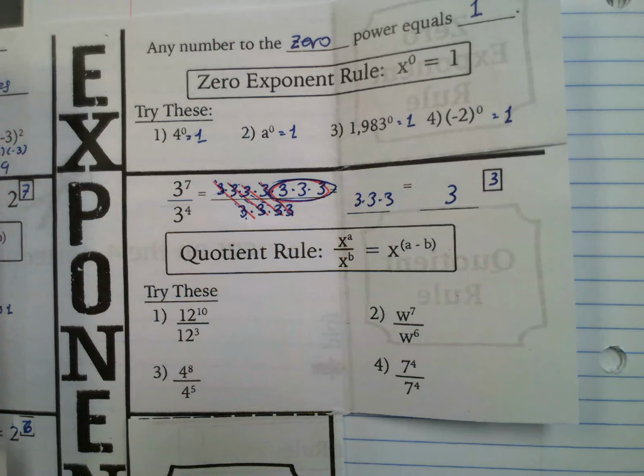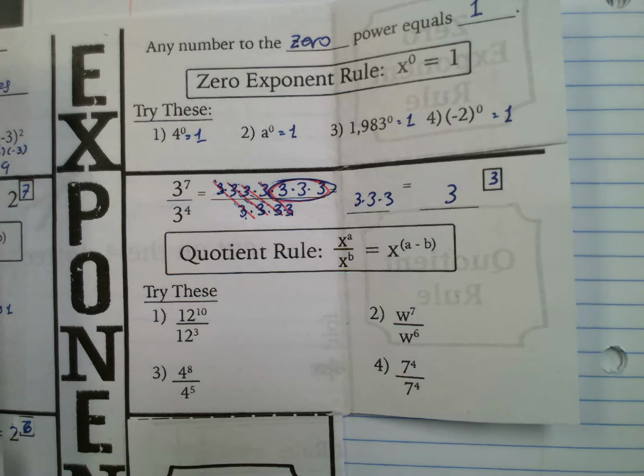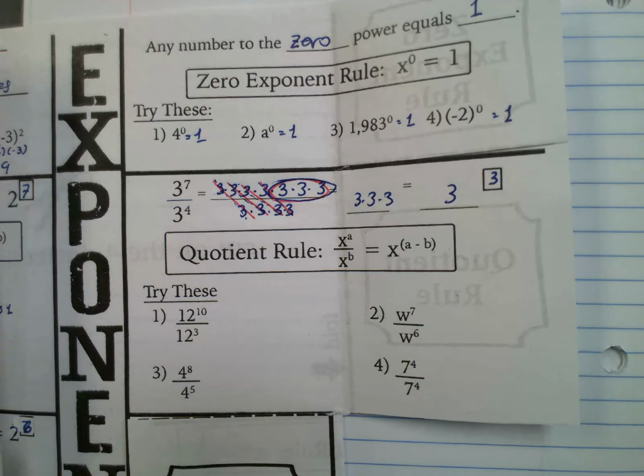And that's the part we're concerned with. The short way of dealing with the quotient rule is we have x to the a over x to the b, and that equals x to the a minus b. So what we're basically doing is we're subtracting the exponents instead of adding or multiplying them in this case.